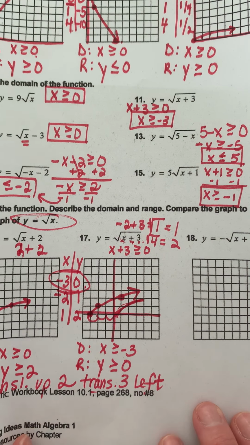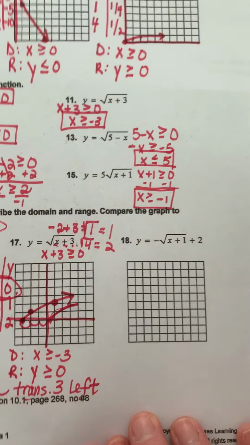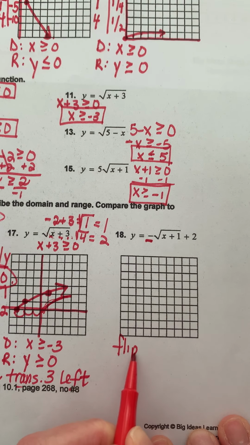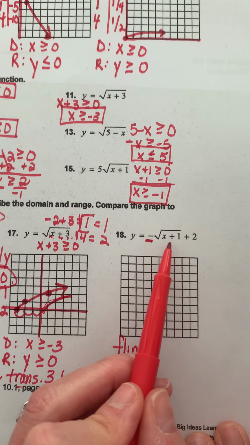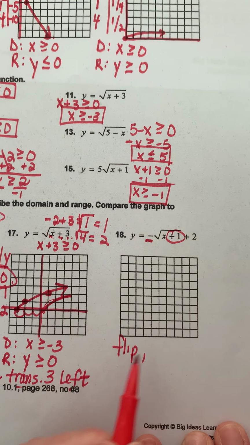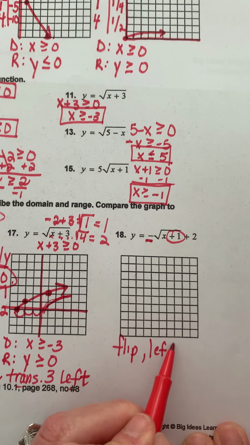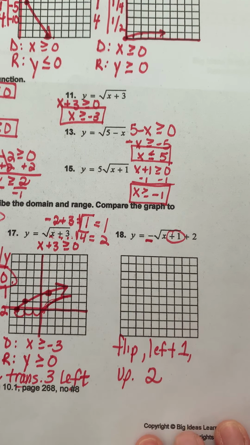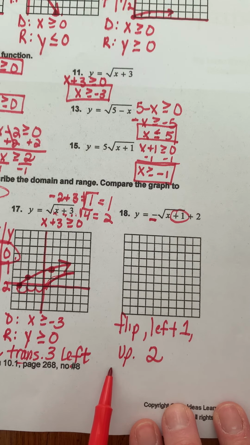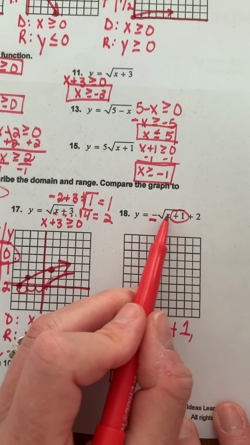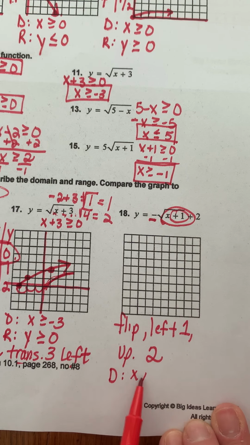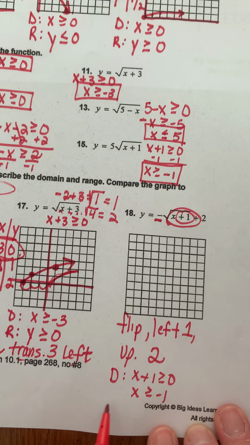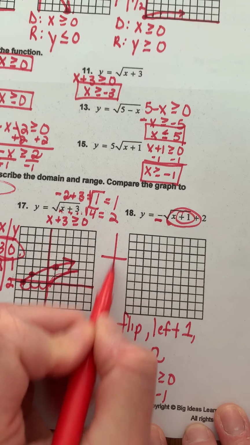So without even graphing the next one, I just want to show you what would happen. This negative would flip it, okay? The plus 1 inside would move it left 1. And then that 2 outside would move it up 2 if you actually graphed it. Your domain, you would set x plus 1 greater than or equal to 0. So it would be greater than or equal to negative 1. To get your range, you'd have to plug that in.